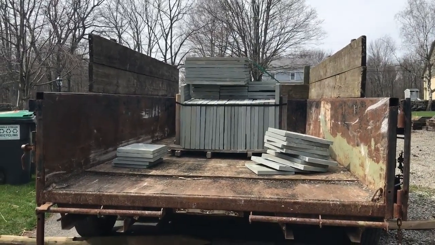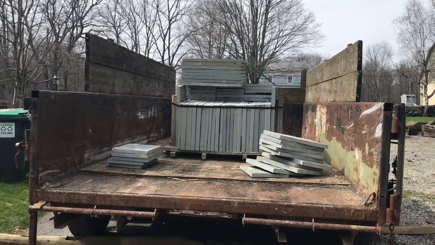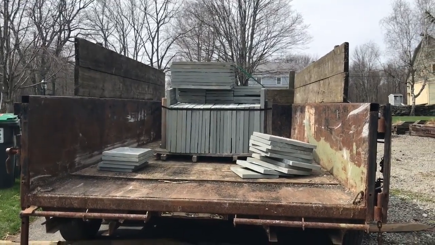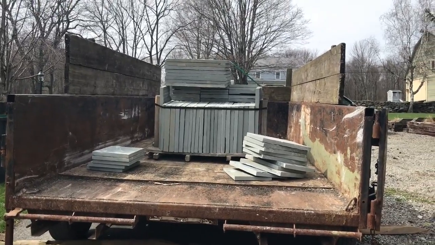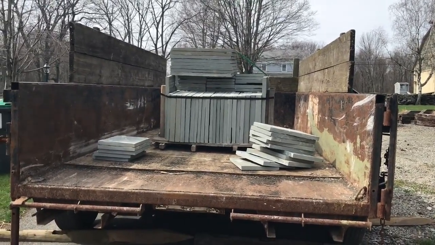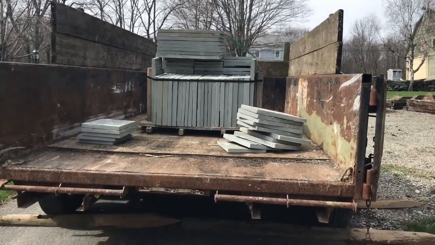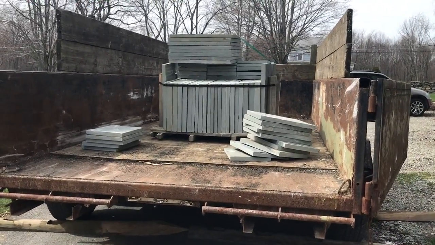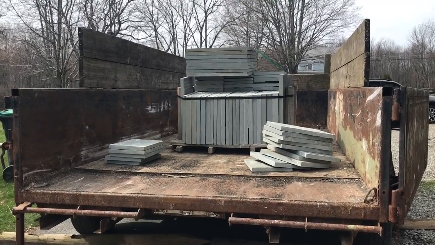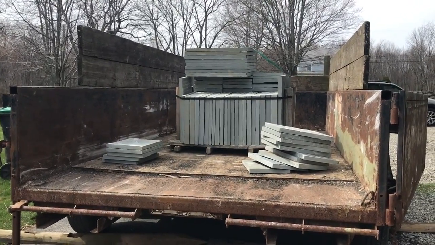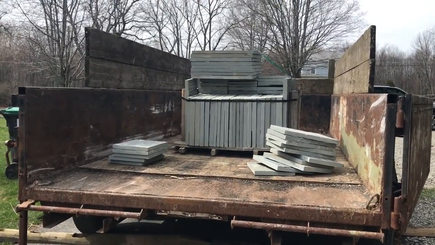So we've got a big day tomorrow. We've got about 2 ton worth of bluestone square mixed sizes here that we're going to be putting a patio down. And you can't tell on this pallet here, but they're all different sizes, 5 different sizes, ranging from 24 by 24, 18 by 18, and then a bunch of rectangular shaped ones.